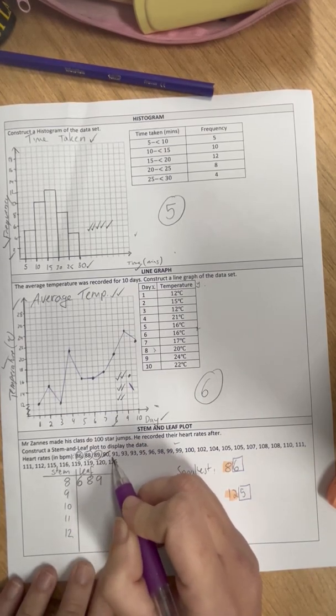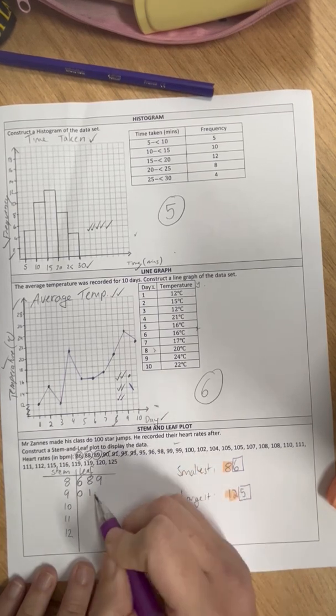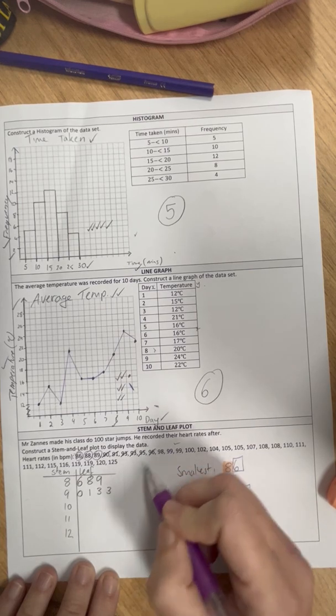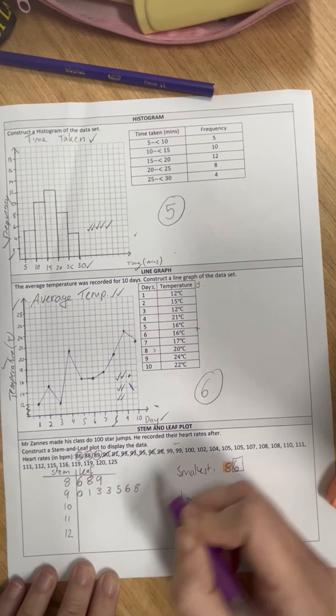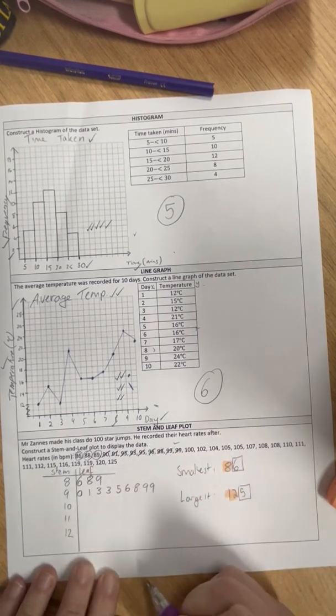So I've got 90, 91, 2 93s, which we must write both, 95, 96, 98, and 2 99s. I then go to my hundreds.